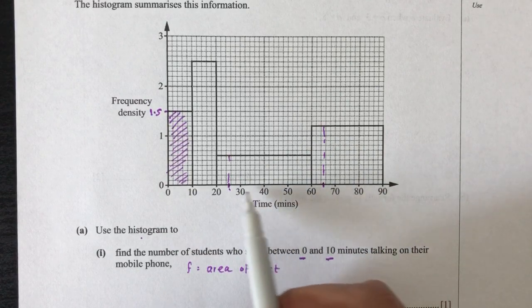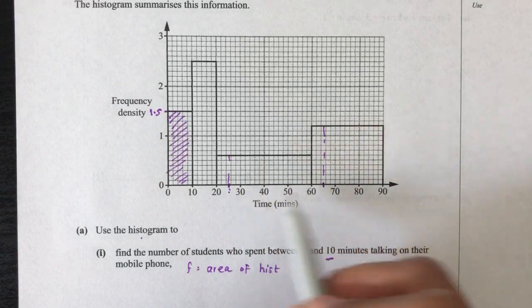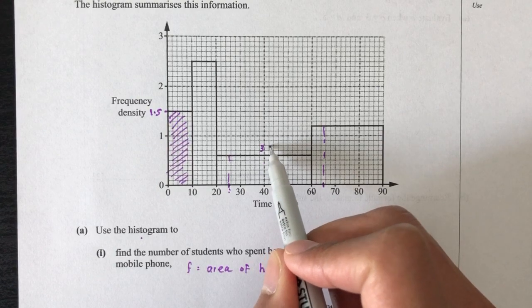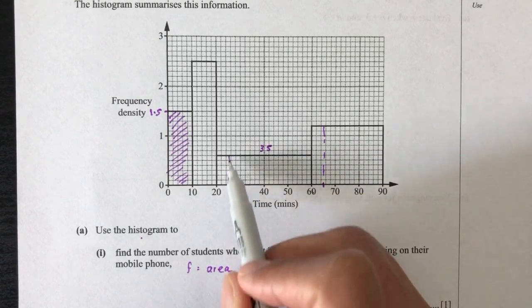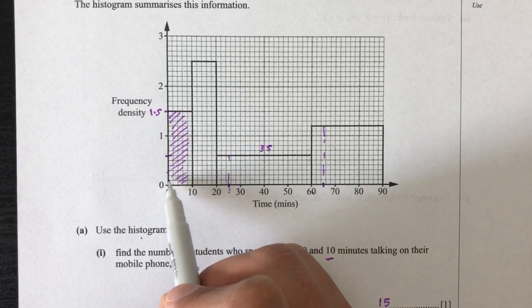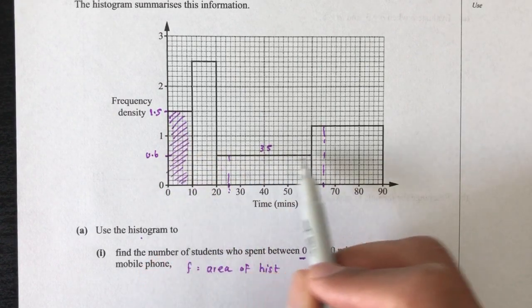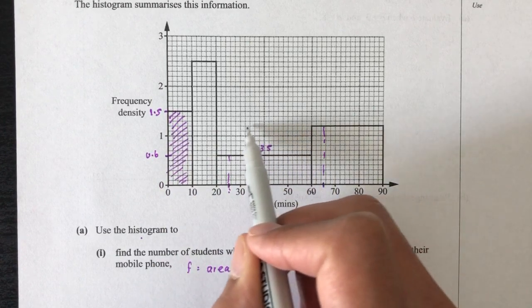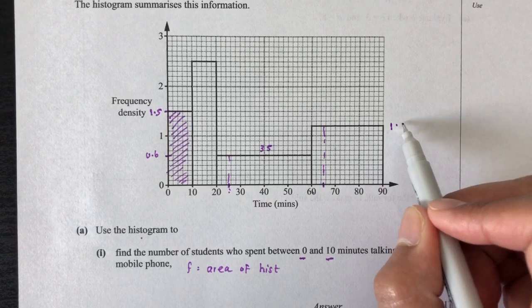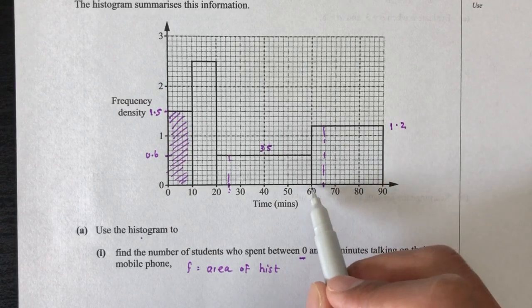So this one has length 65 minus 25, which will be what? 40... The length is 35, and the height is 0.6, and this other height will be 1.2. The base here will be what?